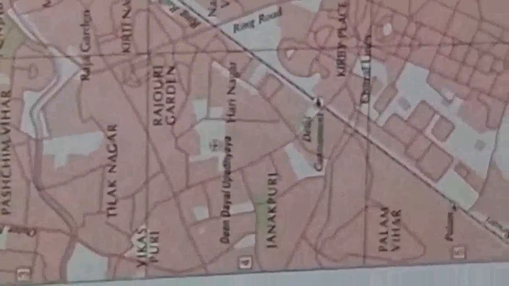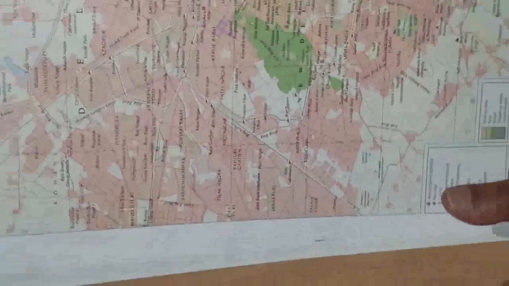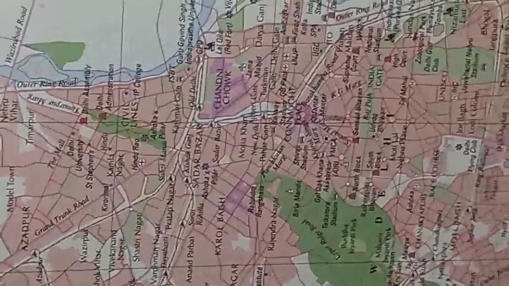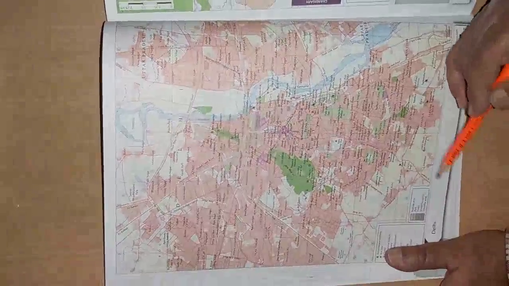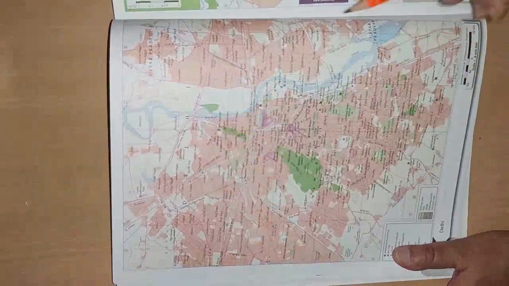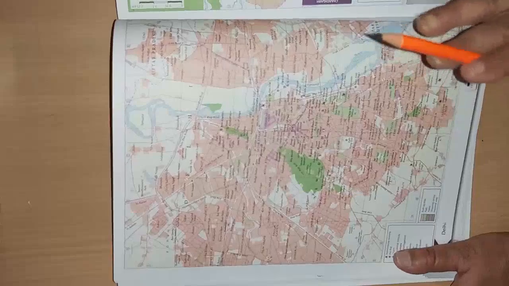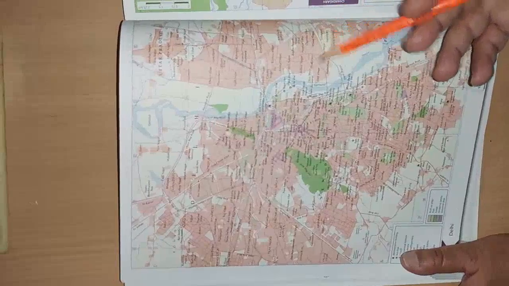You can see this is your Sadar Bazaar, mainland Sadar Bazaar. Okay, and this is Safdarjung Airport. There is Safdarjung Enclave, right? You can see there. Here you can judge and go to that place. If you know, this is the tourist map.